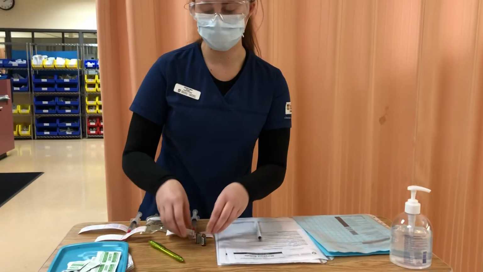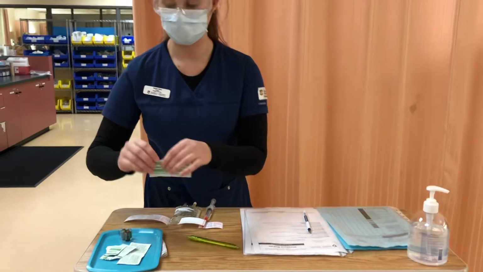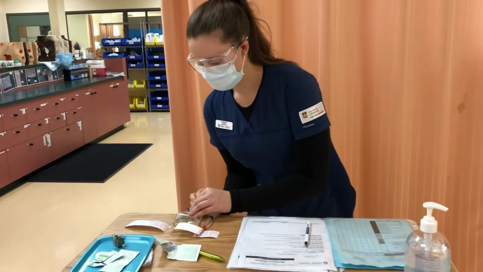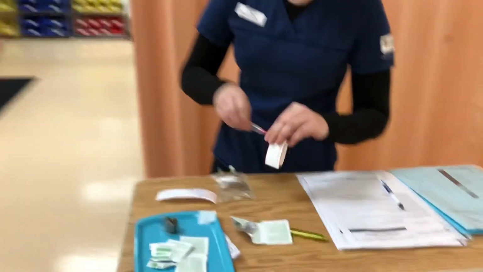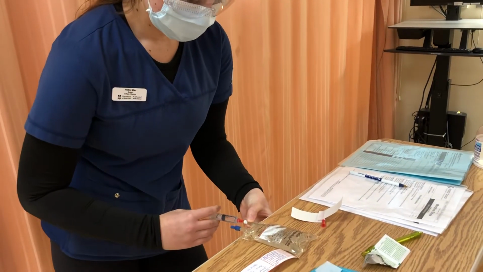The nurse says it's good, so I'm going to put these in the medication waste. I'm going to discard of the normal saline. This is going to go into the sharps, and this is going to go into the garbage. And I'm going to add the medication into the mini bag. So I'm going to clean for 30 seconds and dry for 15. That is dry, so I'm going to insert the medication.